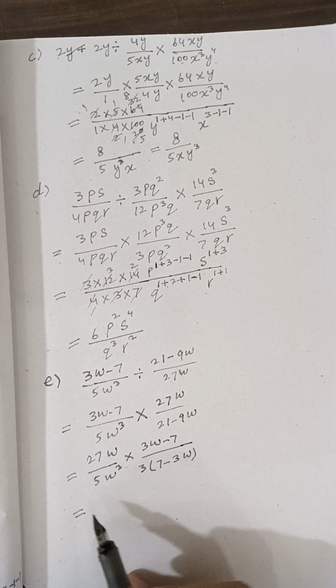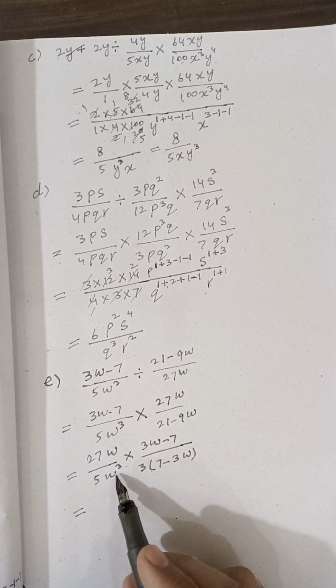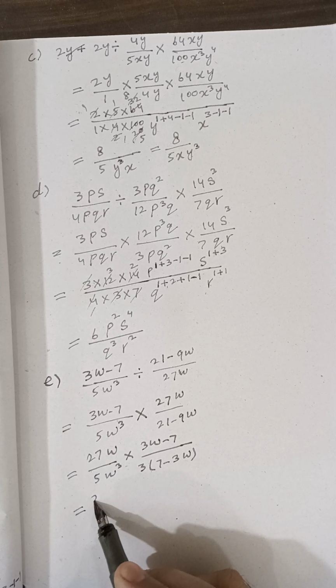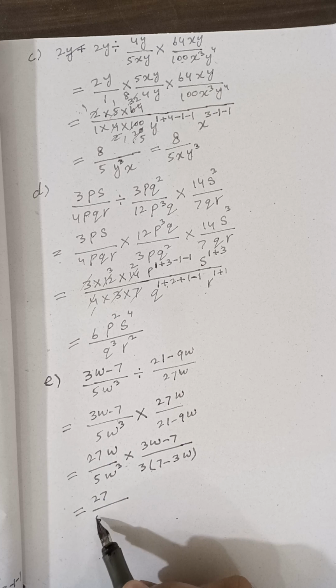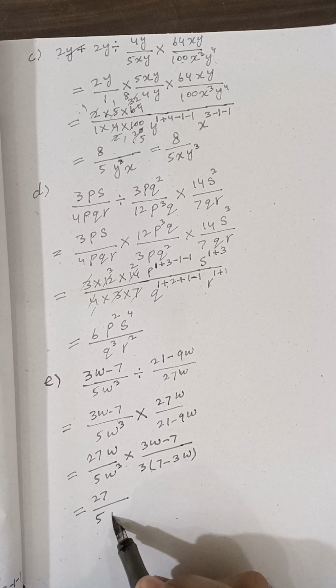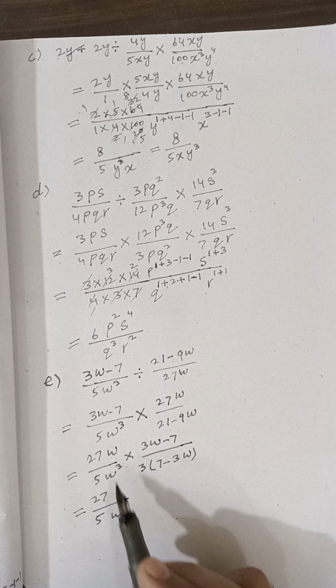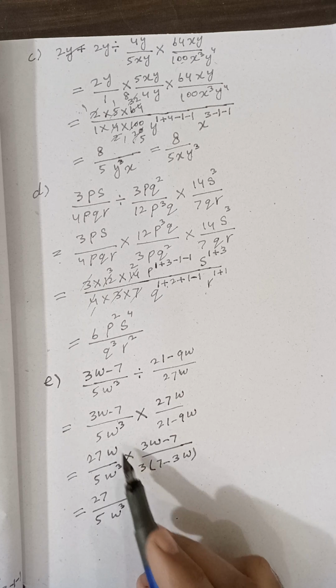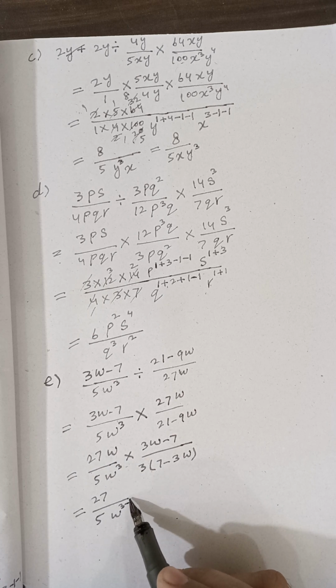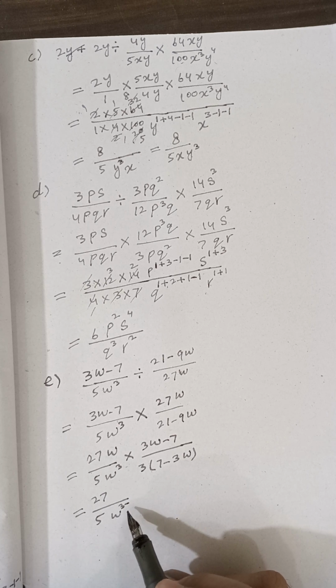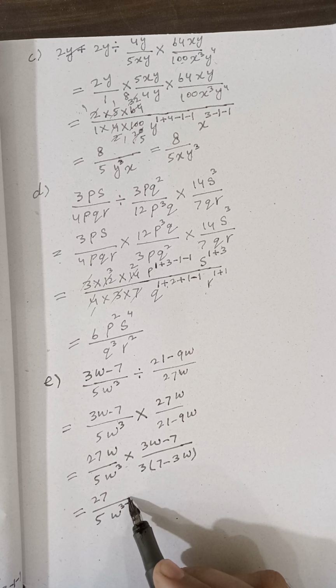And from here you will go to the higher power or higher exponent. Here is W cube, and this one will be brought to the lower degree. I should bring it to the denominator, so it becomes minus 1.